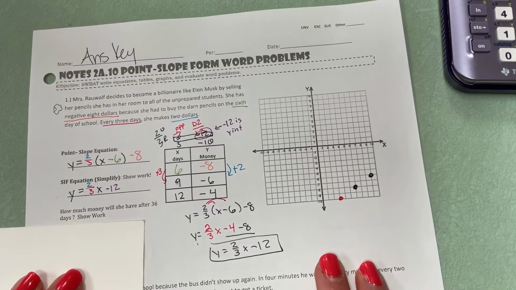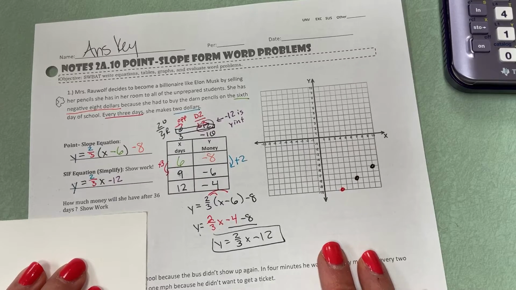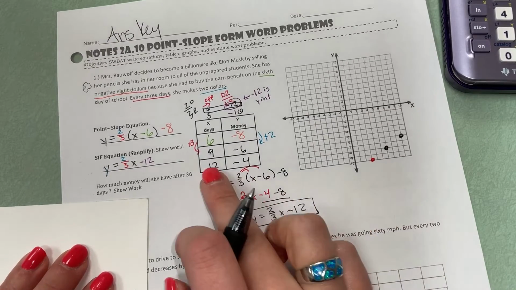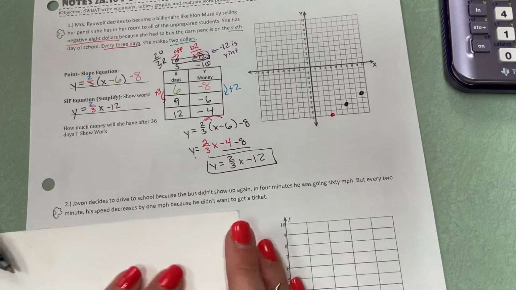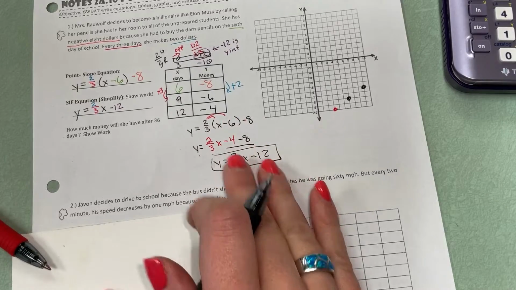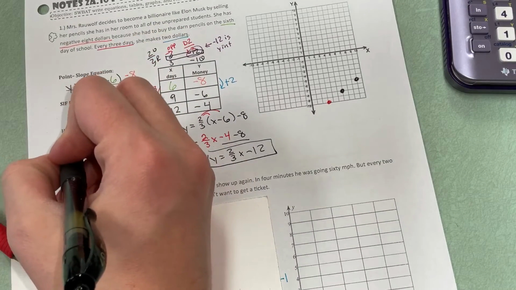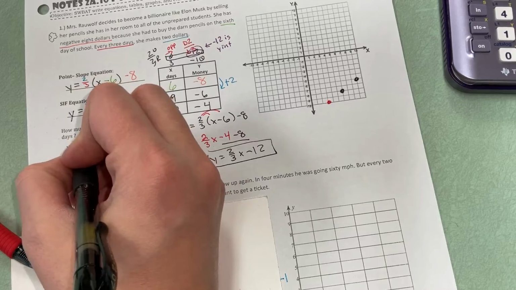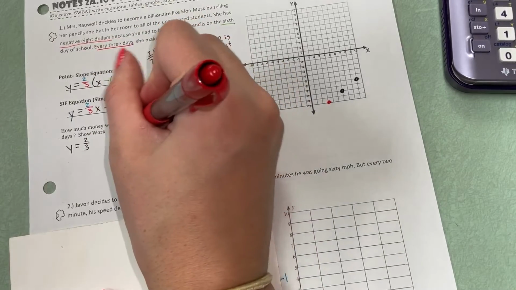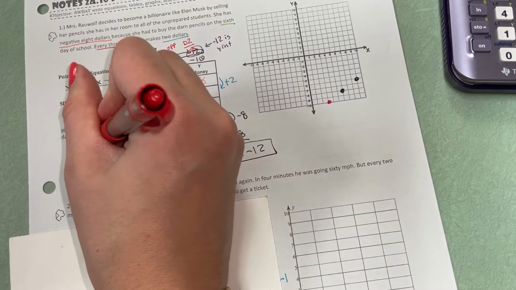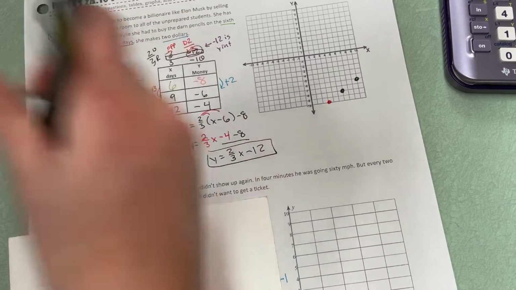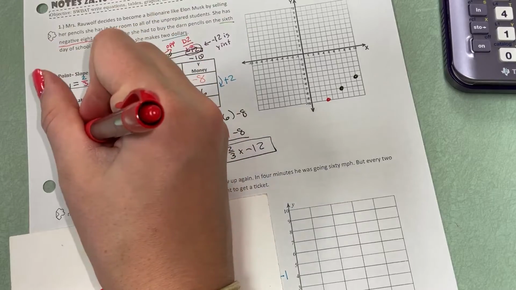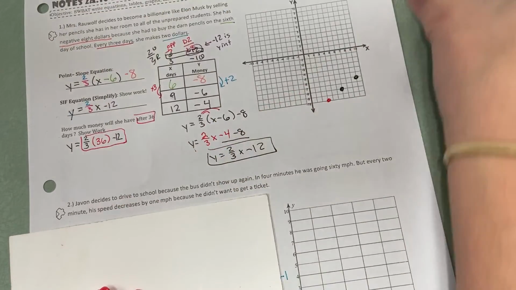Now, the next question asks us, how much money will she have after 36 days? So you can extend the table, but in this one, I'm going to solve it because I don't want to fill out my table and I already have stuff kind of written underneath here. So I'm going to use my slope-intercept form, or you could use your point slope form. And so after 36 days means we're going to replace x with a 36, and then we got -12.